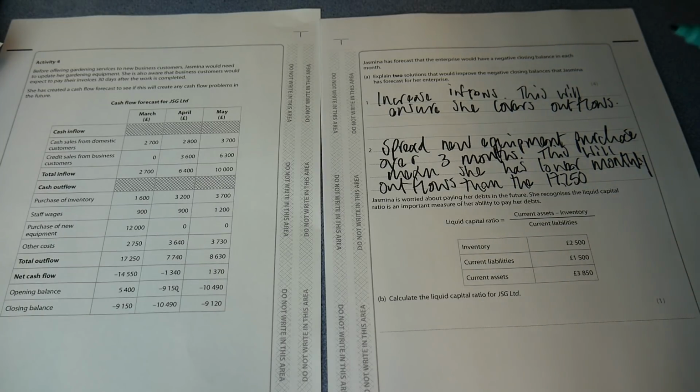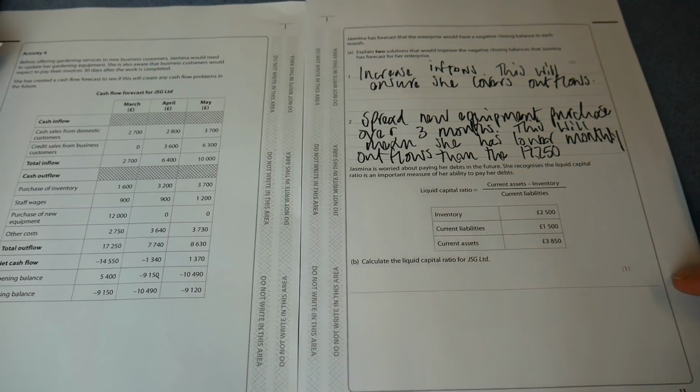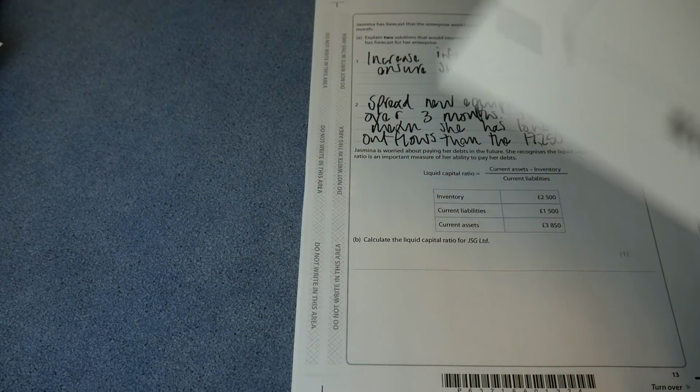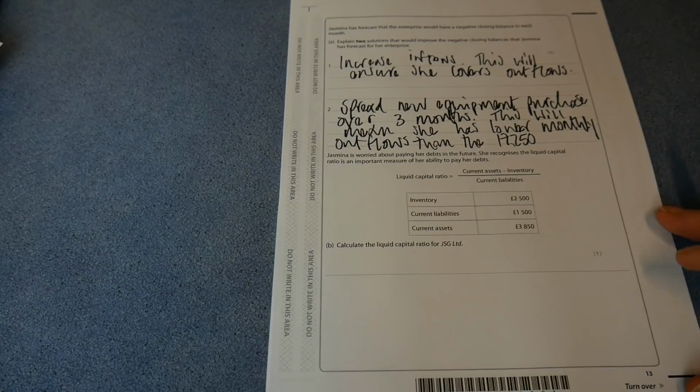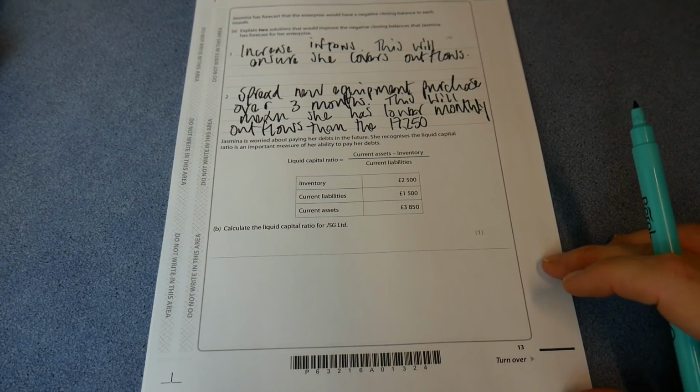Well, does she have an old piece of equipment that she could actually sell? That would help boost her inflows. That would be another option, wouldn't it? Okay, good stuff. Let's move along then. Let's get rid of this page, get that out of the way, and see what we've got in store next.